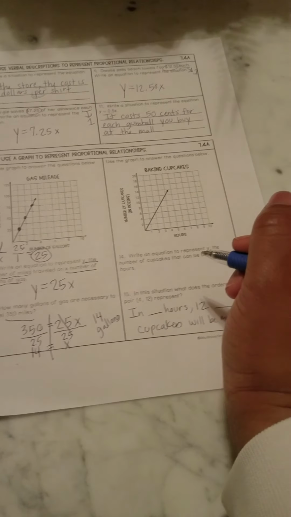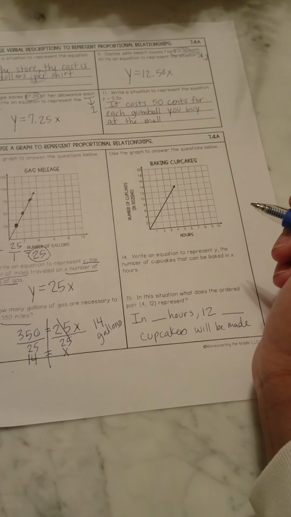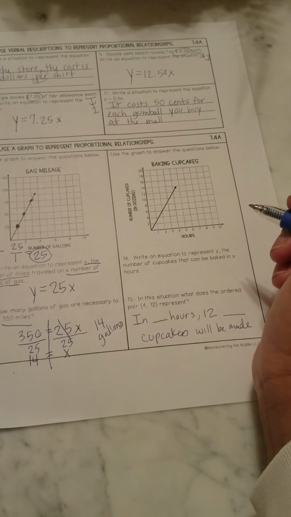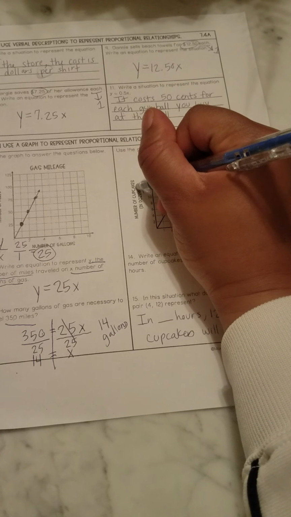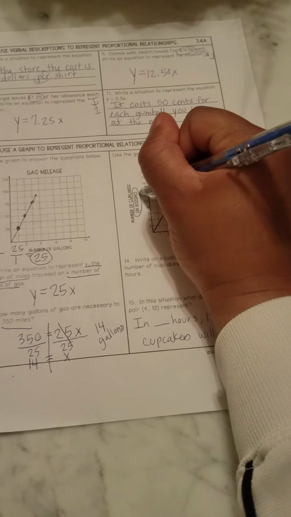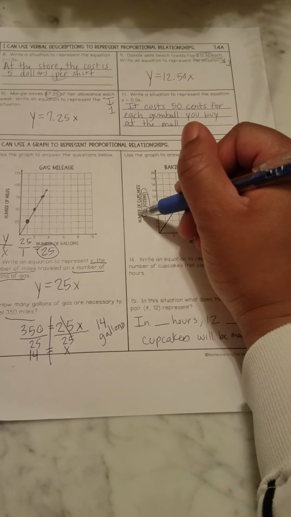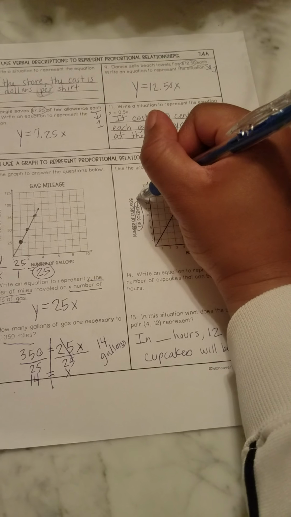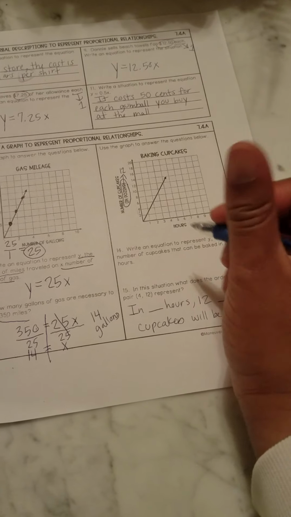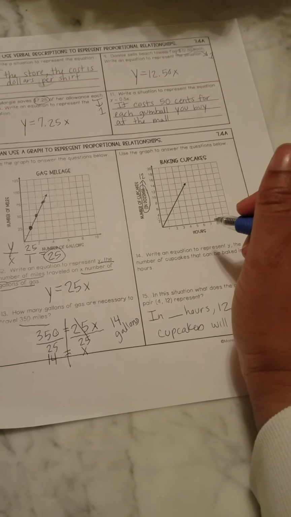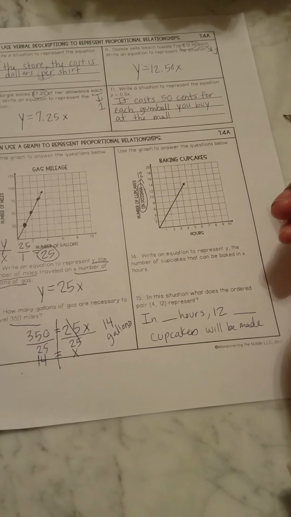All right, number 14 says write an equation to represent y, the number of cupcakes that can be baked in x hours. Just make sure you read the tables, because sometimes they will have an extra piece of information. For example, this y-axis represents the number of cakes in dozens, and just so you know, a dozen would be 12 for each. So we're going to write our equation, but first I have to find my constant of proportionality. So just take one point and then do y divided by x.